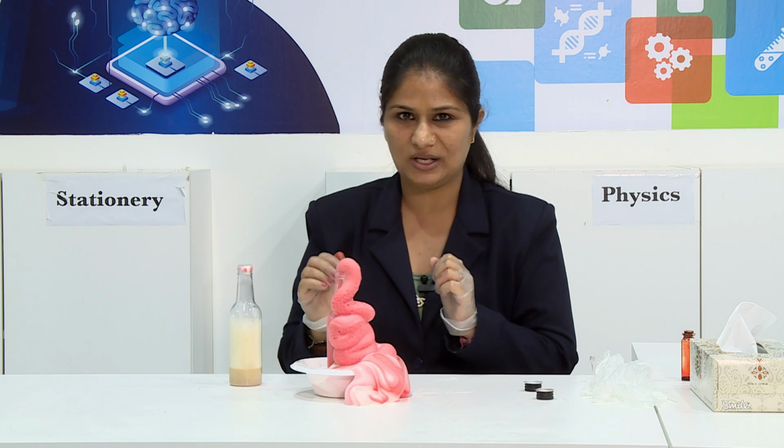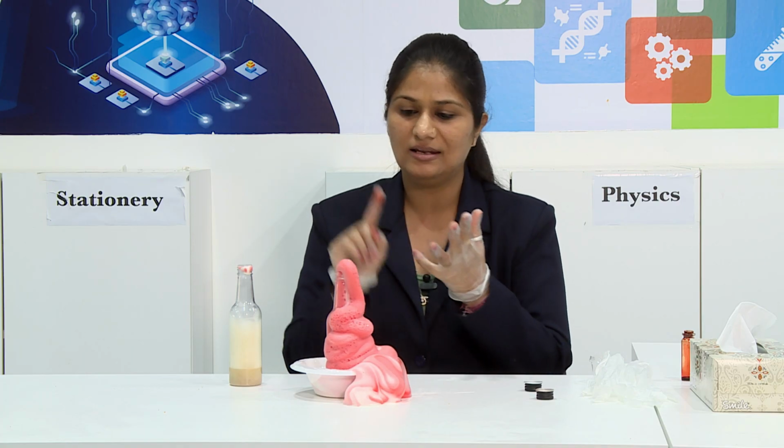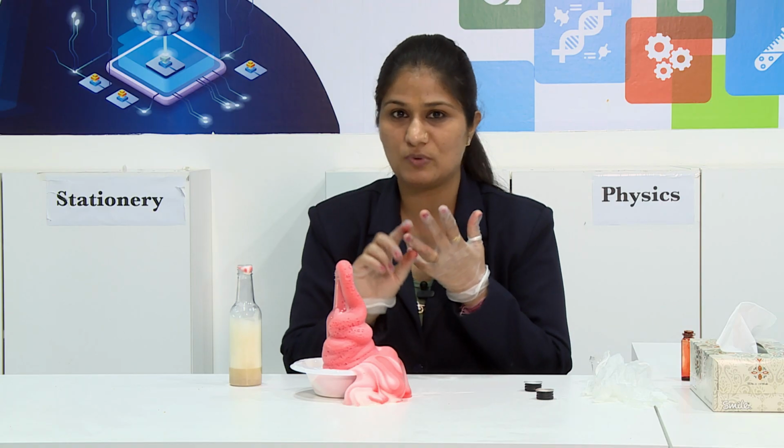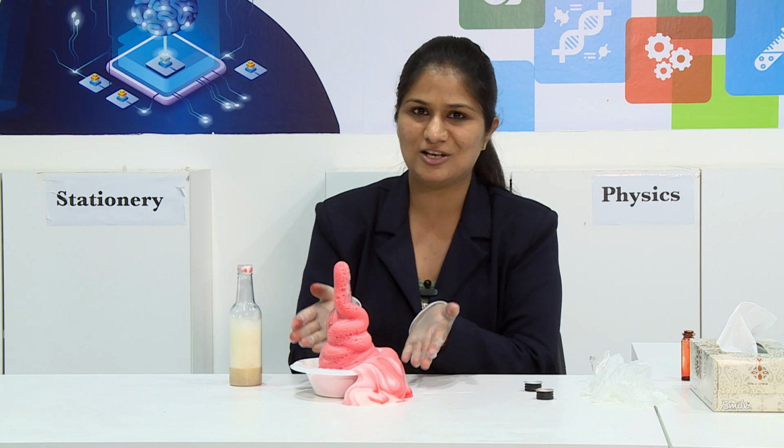What did we learn today from this activity? Endothermic and exothermic reactions, then decomposition of hydrogen peroxide, catalyst, and here is our elephant toothpaste.